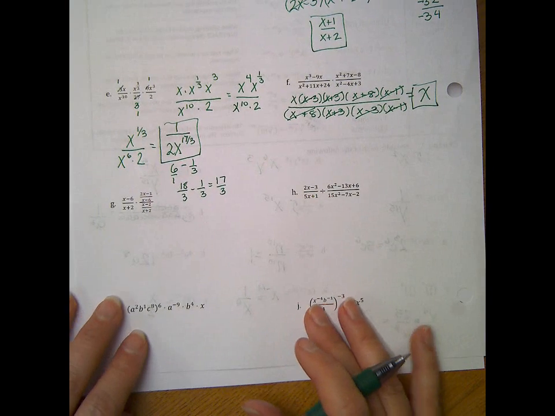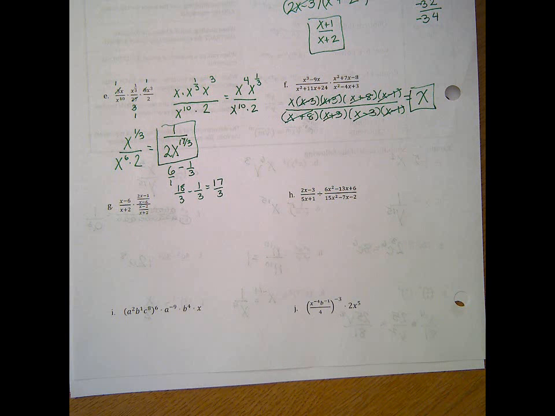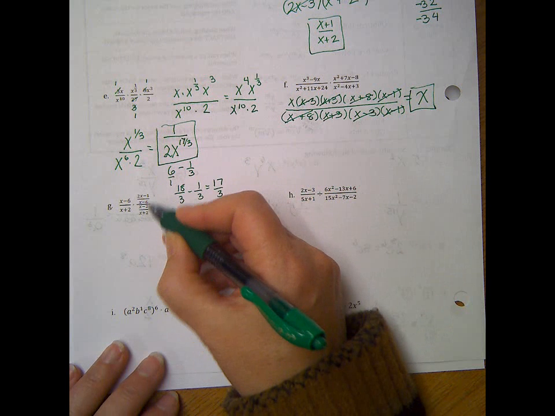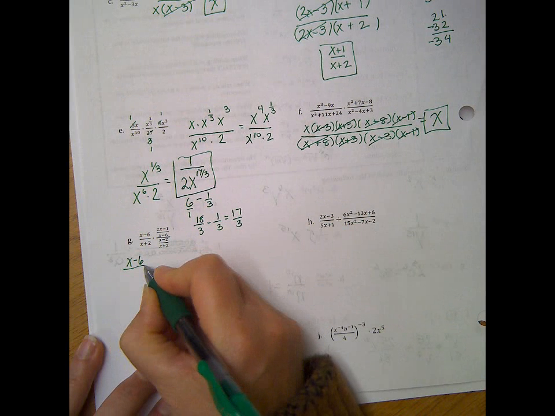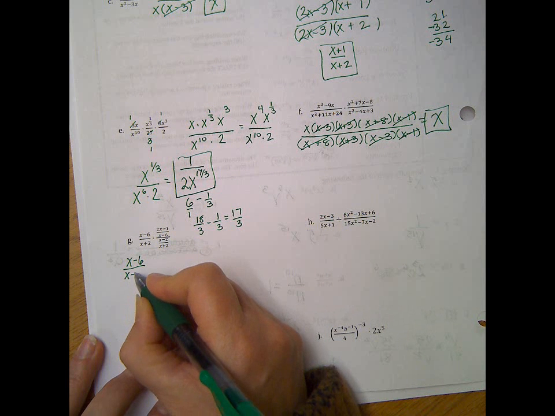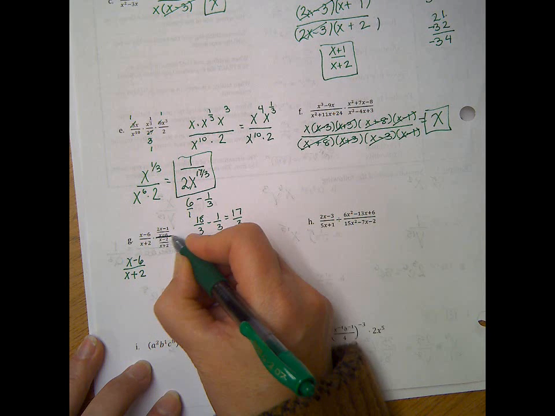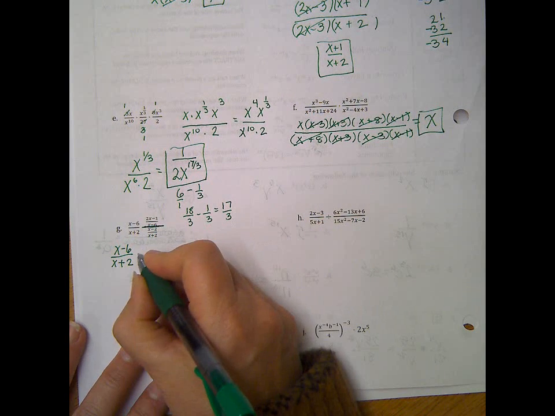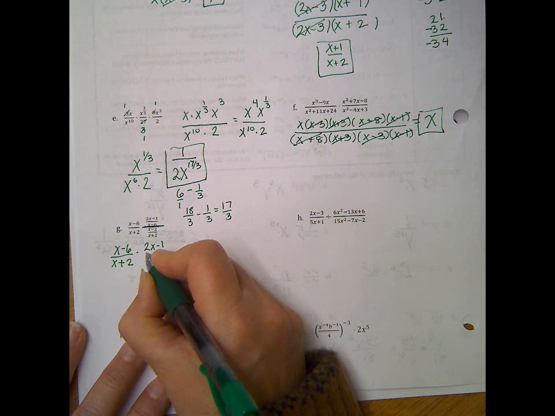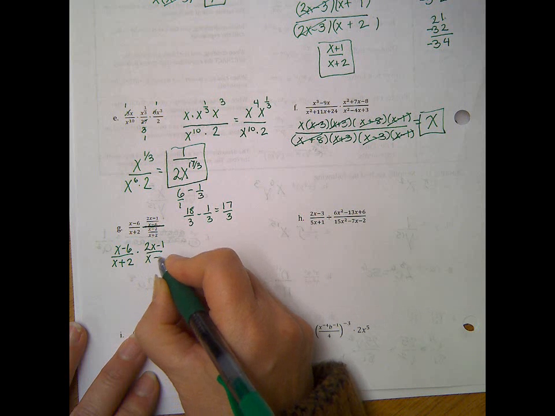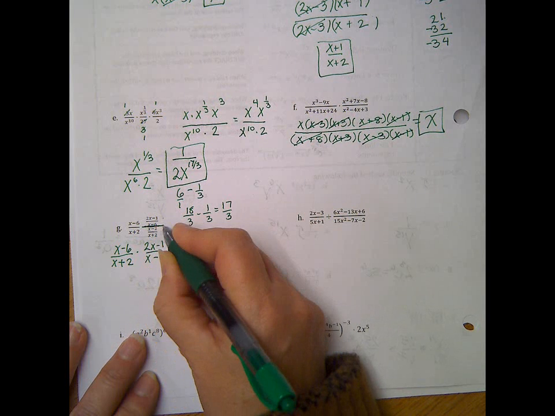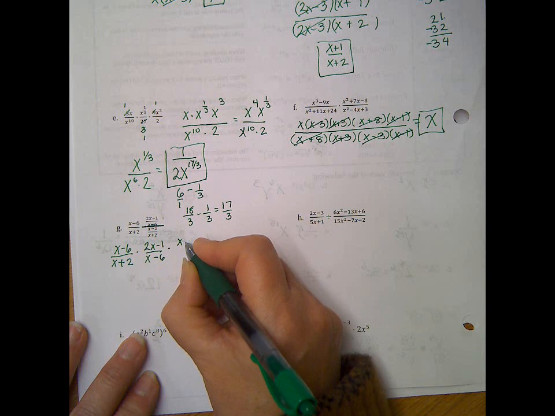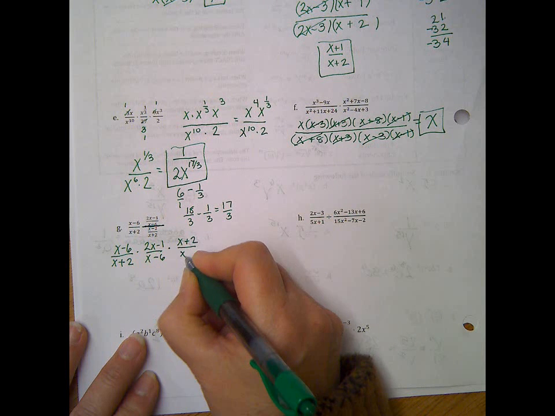All right, moving on. Letter G is what we call a complex fraction because it's got a fraction in it here. So I'm going to start by writing down what I have in the first fraction, x minus 6 times x plus 2. And this big fraction line, remember fractions are just division. So division of fractions is to keep the first, 2x minus 1 over x minus 6, change to multiplication, and flip the bottom, x plus 2 over x minus 2.